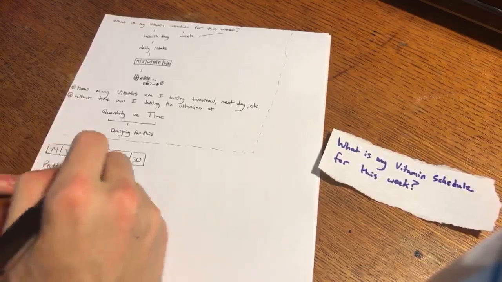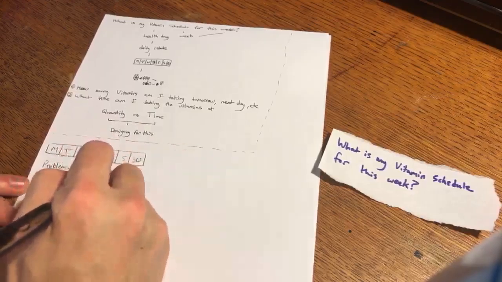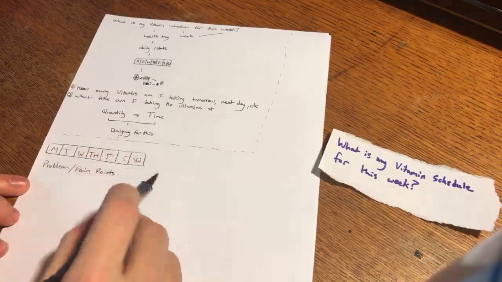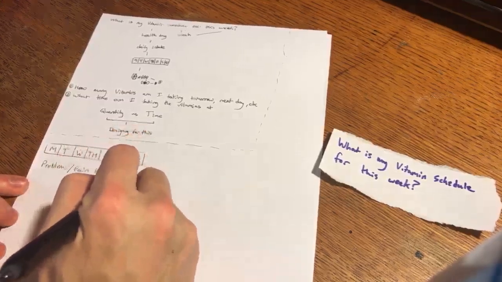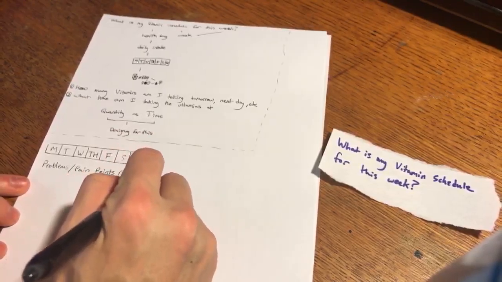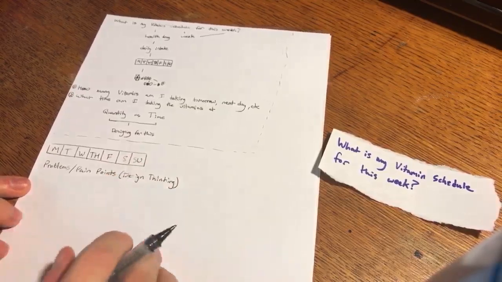Or as the design thinking people like to call it, pain points. Okay.